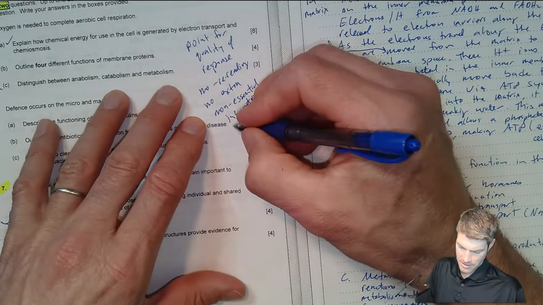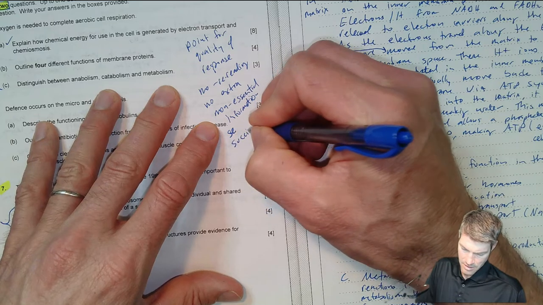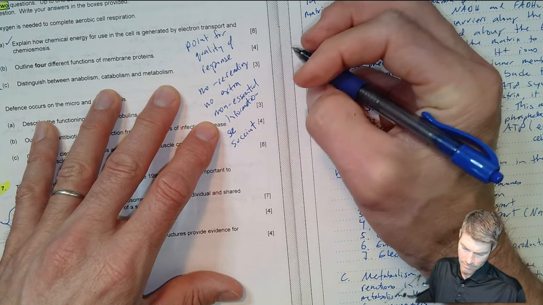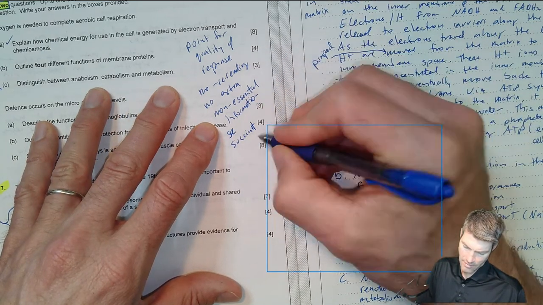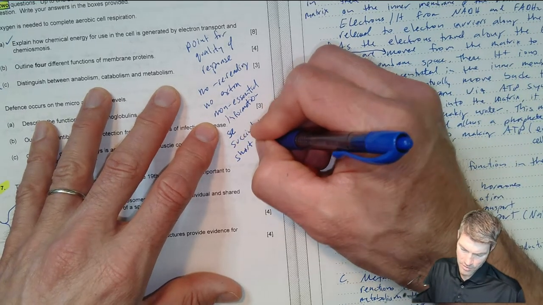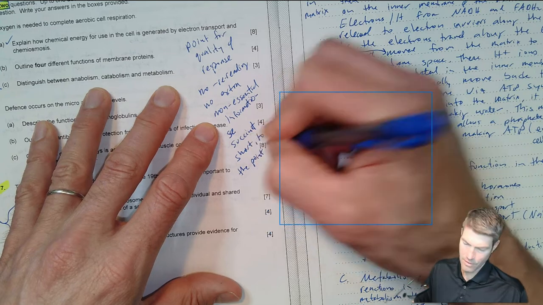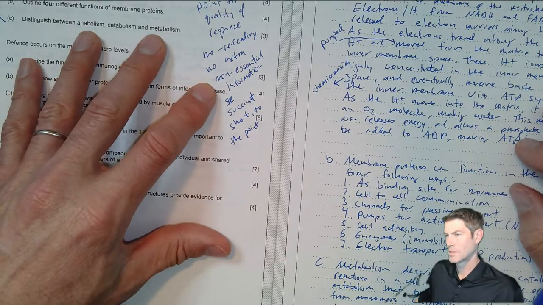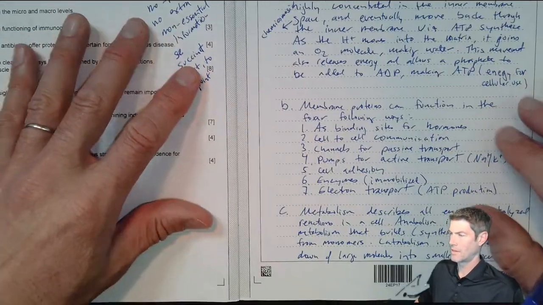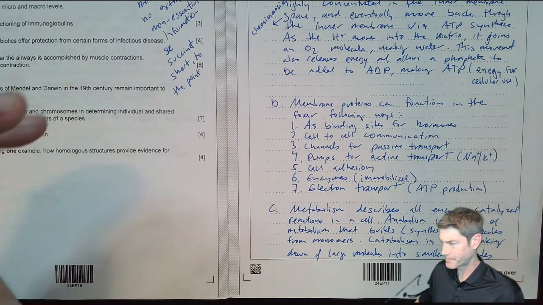Oh, succinct. You know the word succinct. That's short and sweet. Short, to the point. If you can do that, but explain it well, you might get an extra point for quality. It's only 1 extra point.